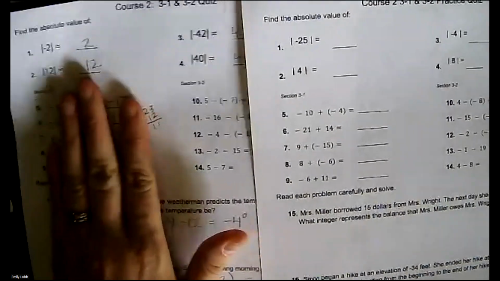In fact, I believe anything that was positive on the practice was positive on the quiz. Anything we added the numbers together to on the practice, we added the numbers together on the quiz. So you should be able to use this quiz on your retake because, again, it's very similar. So that was the section 3.1.